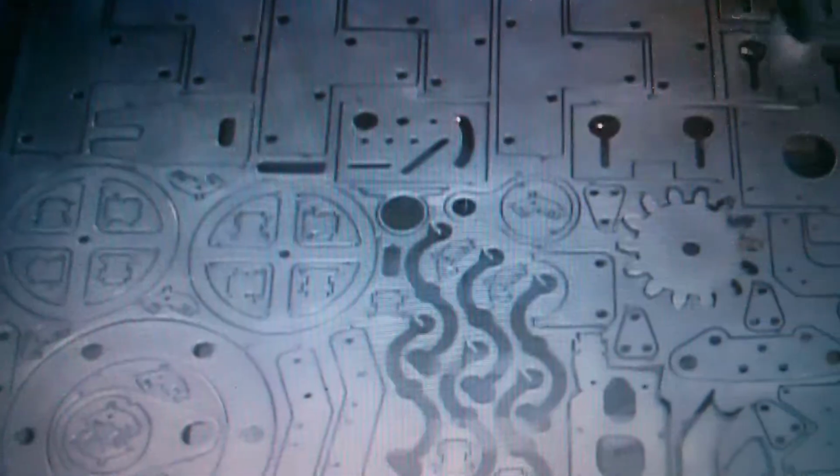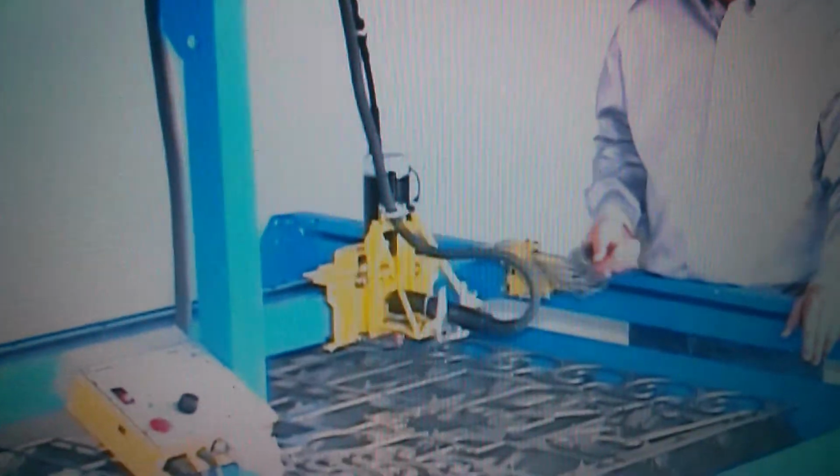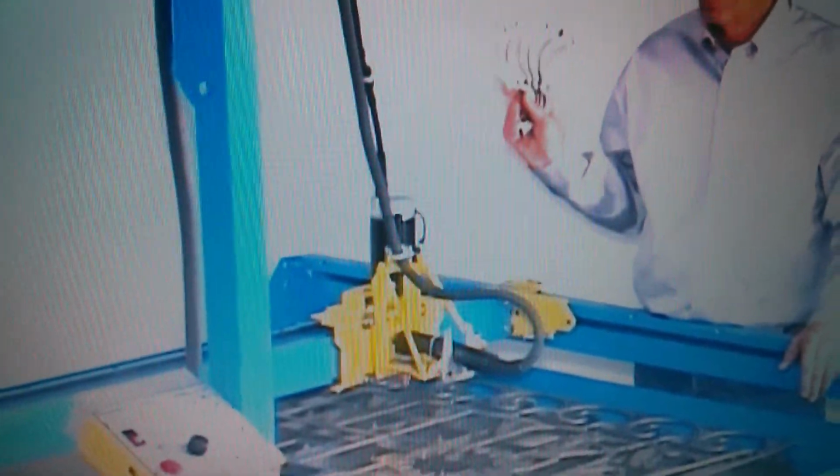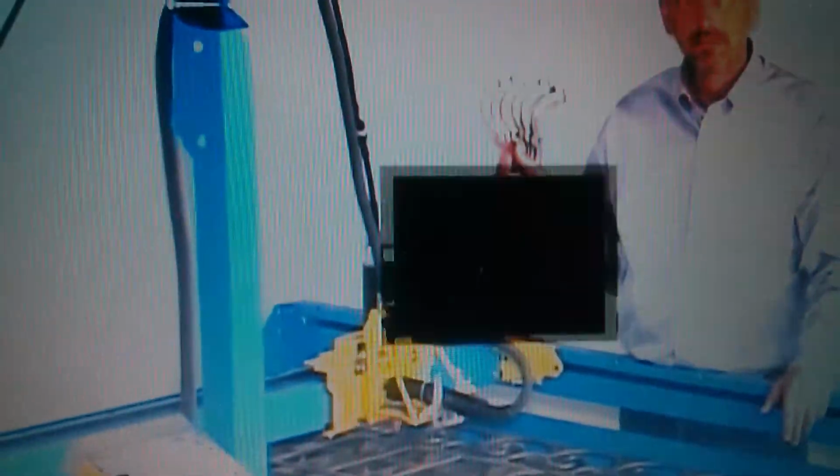Ito ang gusto kong bilhin na machine. Pang fabrication, pwede siyang mag-design sa computer at mag-cut ng metal. Pwede kang gumawa ng parts, pyesa. It works just as well for cutting geometric parts as it does for cutting metal art.